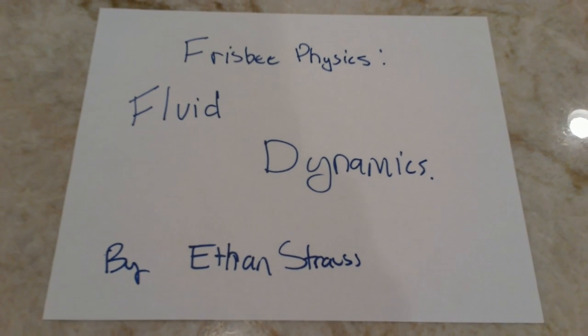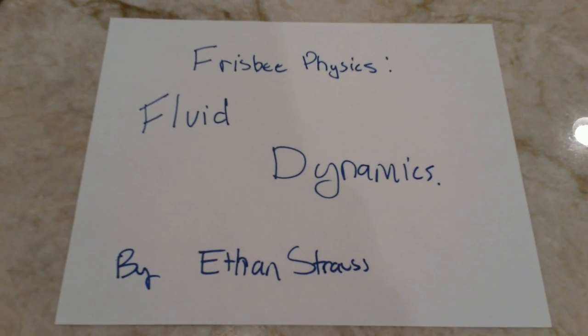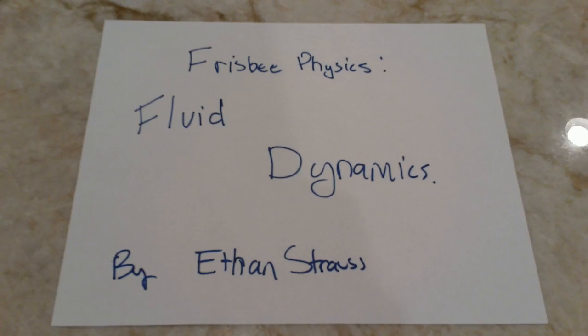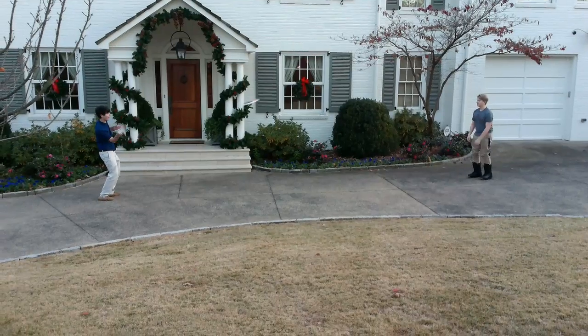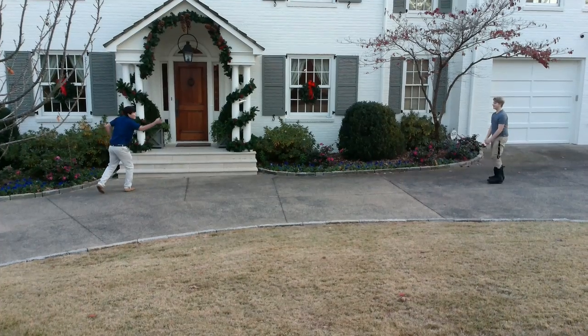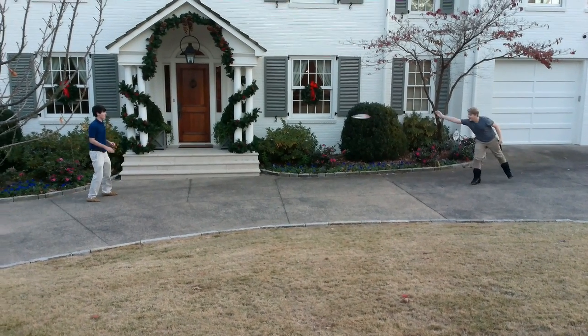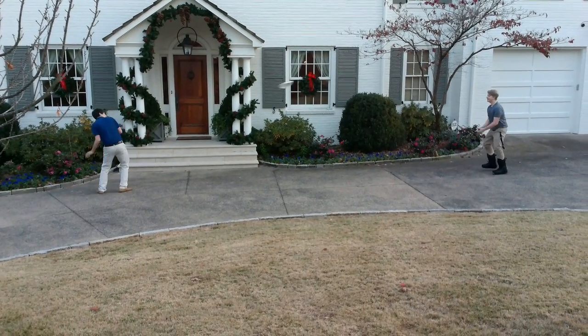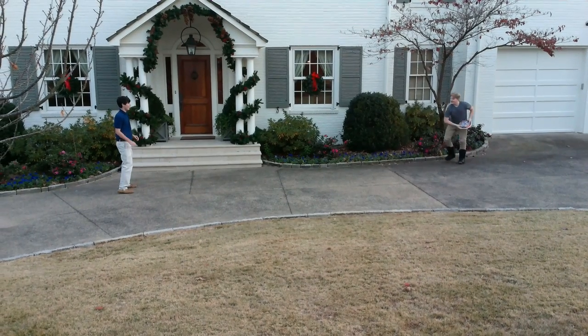Hello. Today I will be explaining the interesting physics behind the throws of one of the greatest sports there is, ultimate Frisbee. To understand how and why these throws move in the directions they do, one must look at a Frisbee as an object moving through a liquid. This branch of physics used to calculate momentum is called fluid dynamics.